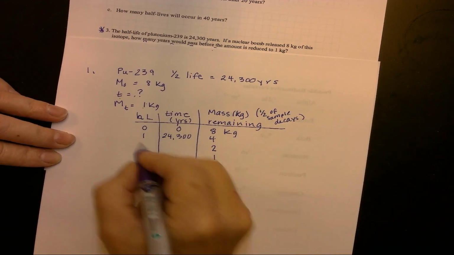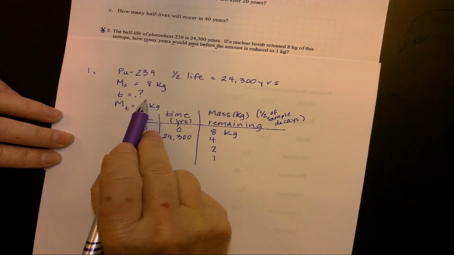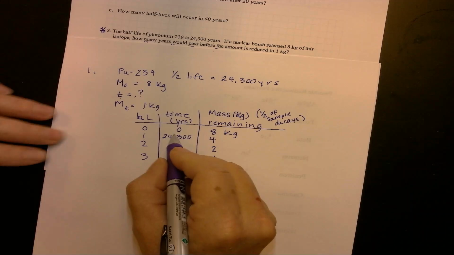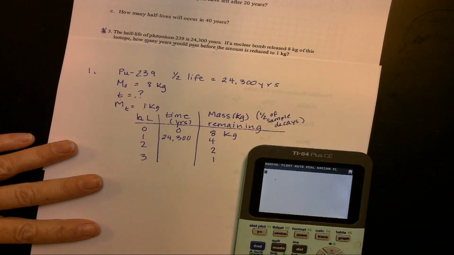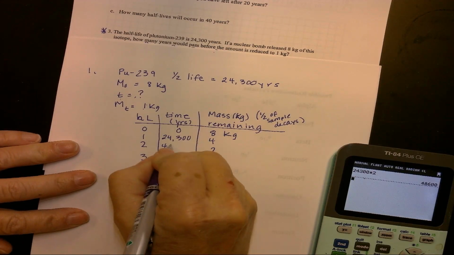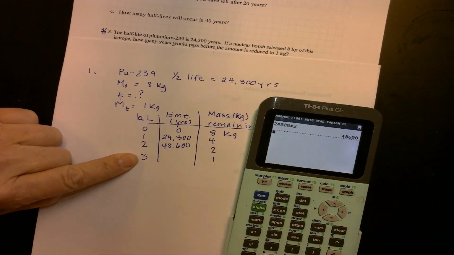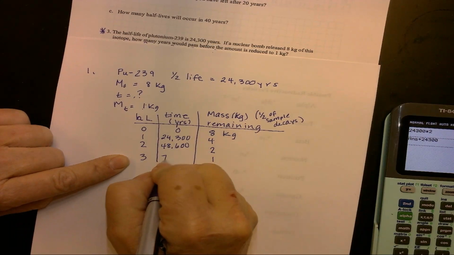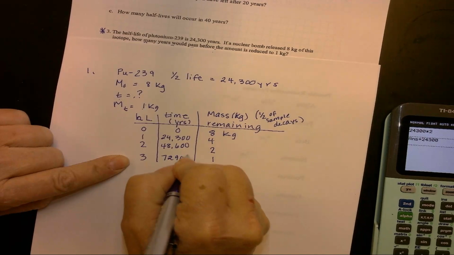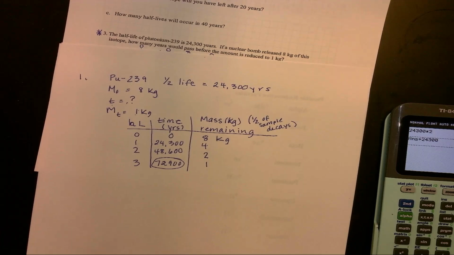Okay, so now we're going to 2 half-lives, 3 half-lives. We need to find out how much time has passed when we get to this point. So after 2 half-lives, 24,300 times 2 is 48,600 years have passed. And then in one more half-life, we can add another 24,300 to that, so 72,900. That's how many years have passed after 3 half-lives. That's how you do that.